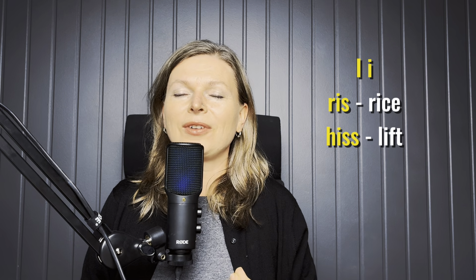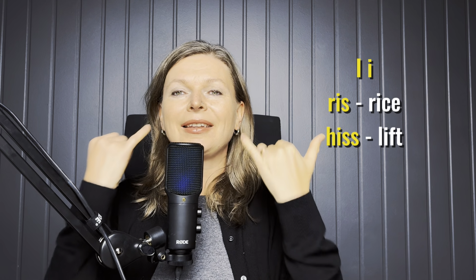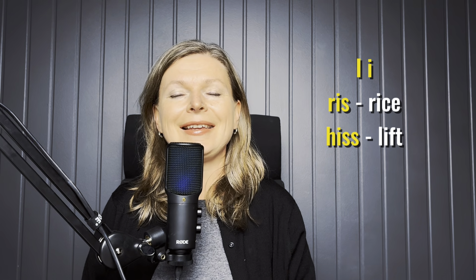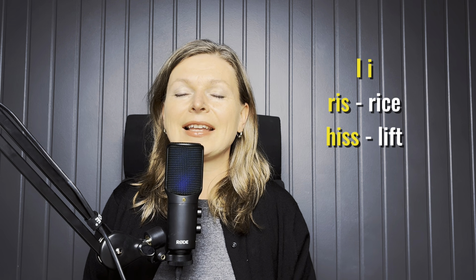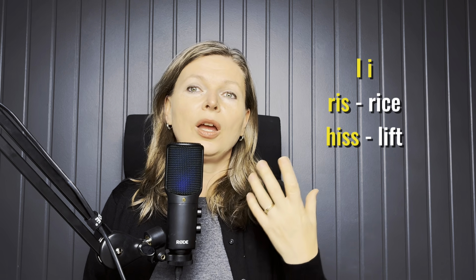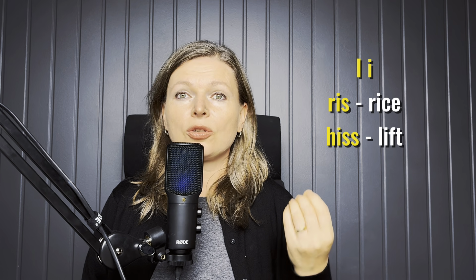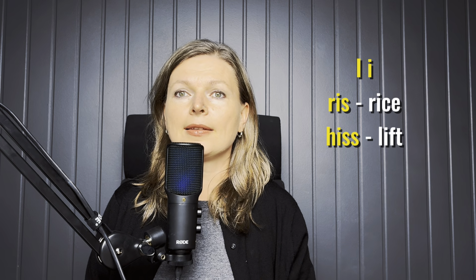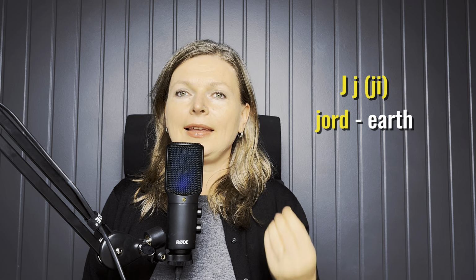E is also a vowel that has two variations. The long one, we have to pull a little bit our lips to the sides. E, like in ris, ris. And the short one is just shorter. We don't have time to pull our lips to the sides, so it will be just short. His, his.